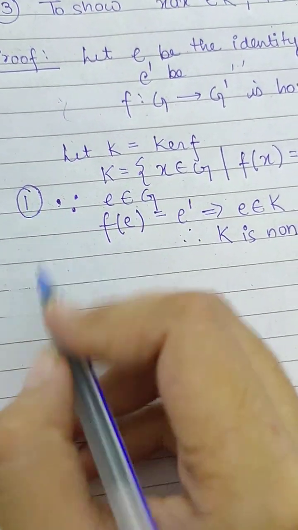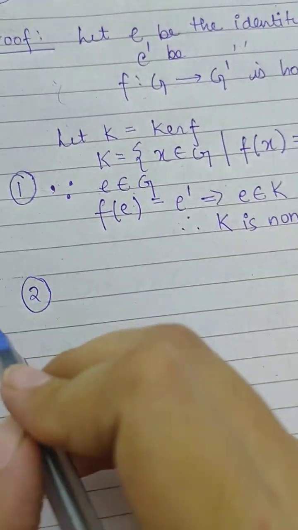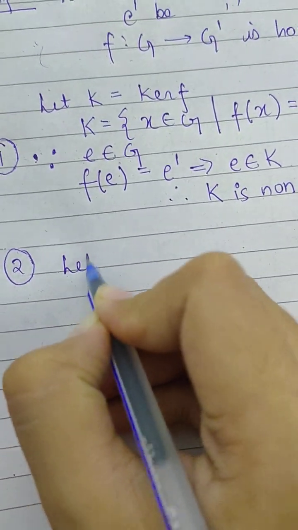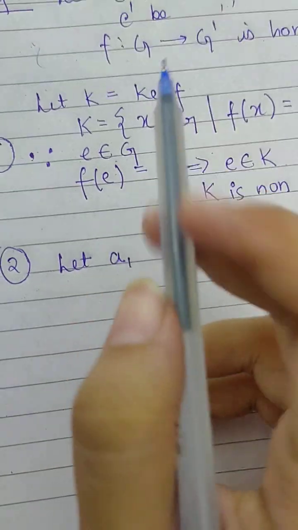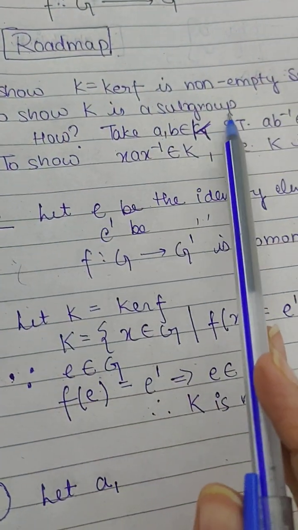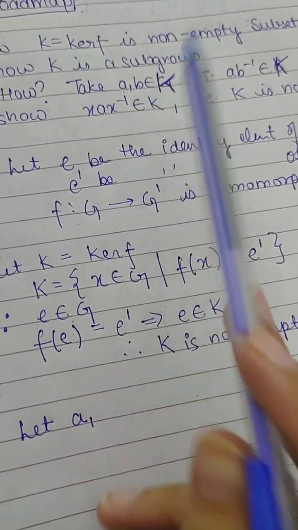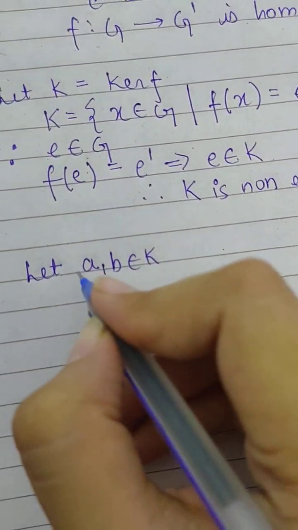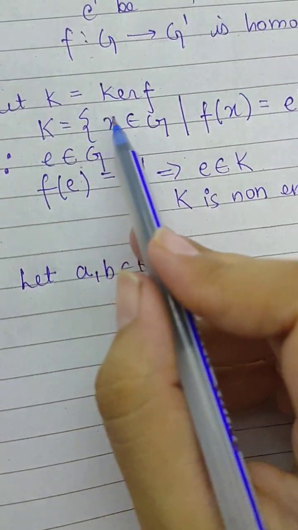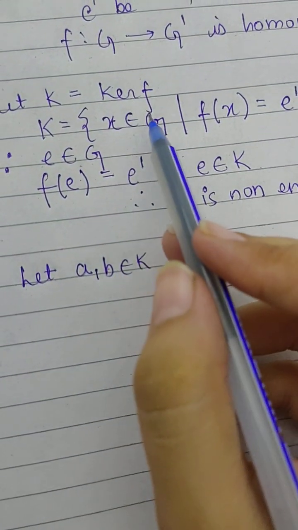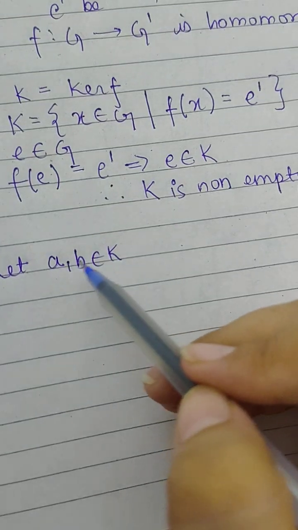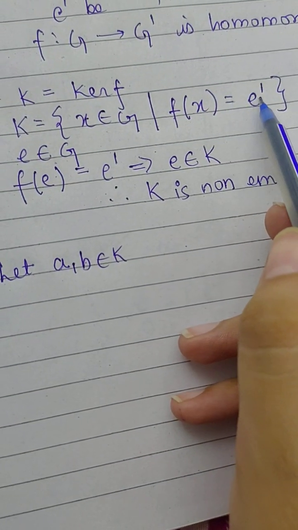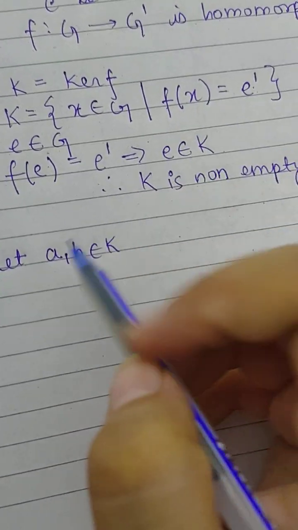I'm writing these things, but you need not do it in the examination, just writing it to make it simpler. Now we're going to show that K is a subgroup. So we'll be taking a, b from K. If a, b belongs to K, then a and b come from G, and f of a is mapped to e dash, and f of b is mapped to e dash.